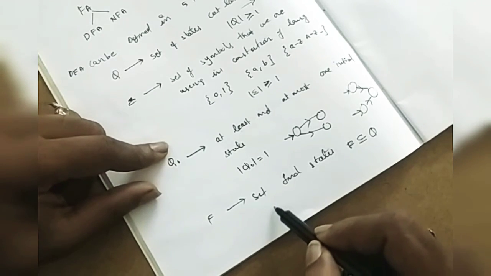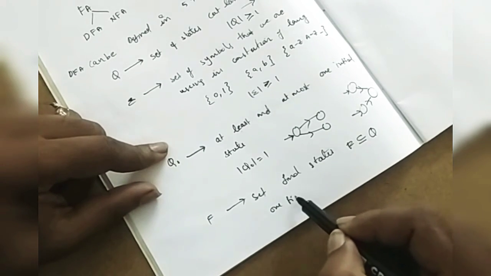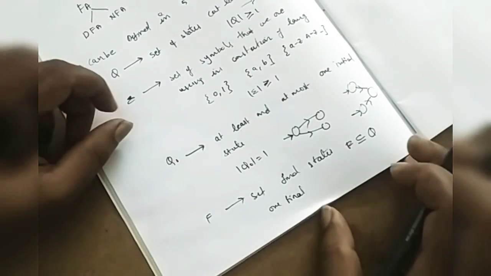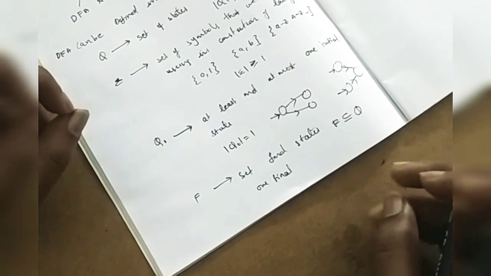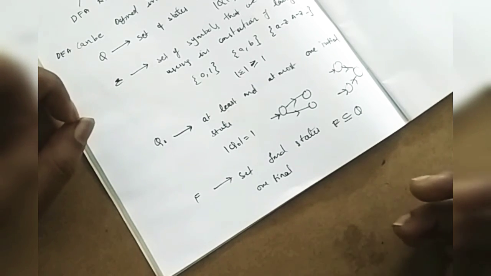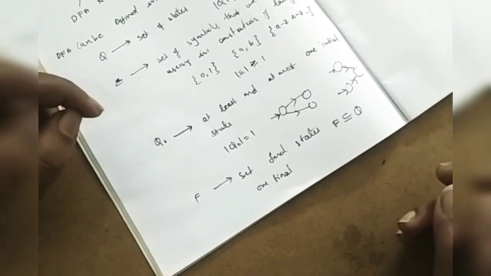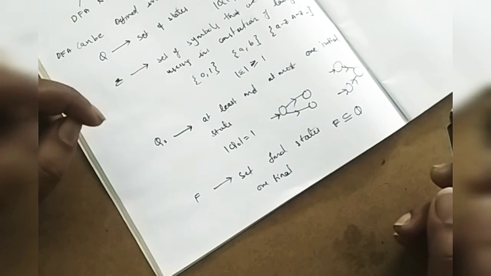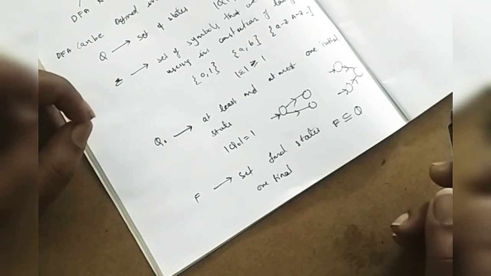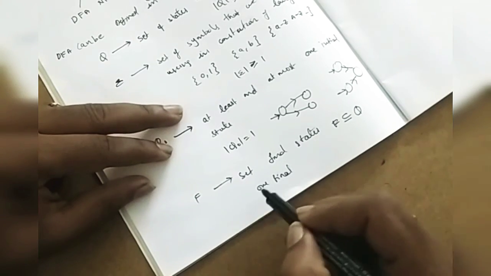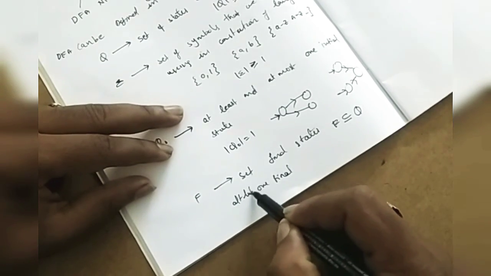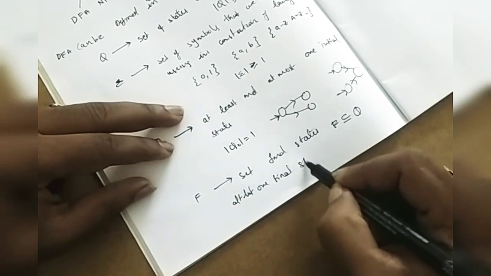Why? See, in DFA, my purpose is to accept some kinds of strings. If there is no final state, I can't accept even one string. If I am not accepting any string, what is the purpose of that DFA? So I should have at least one final state.